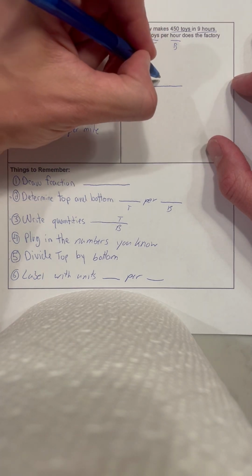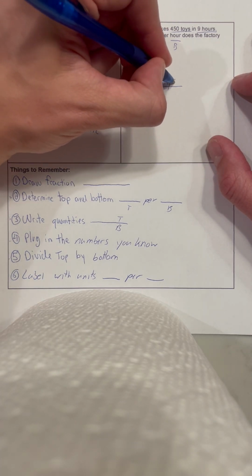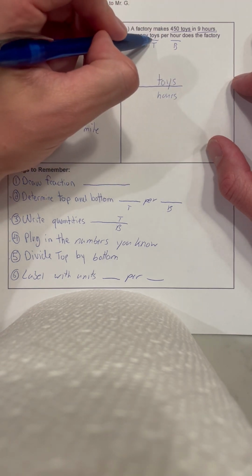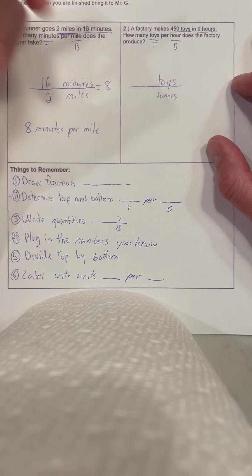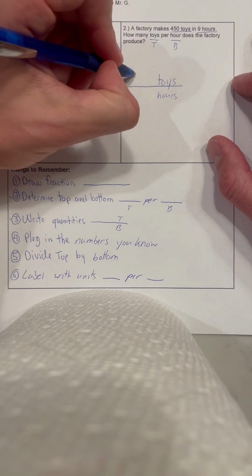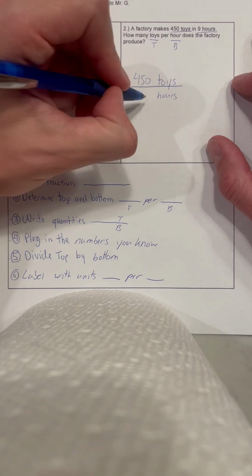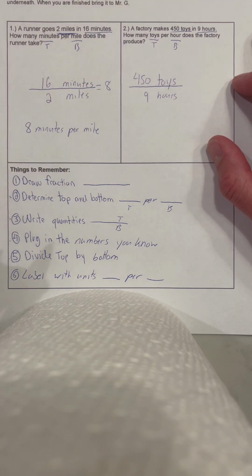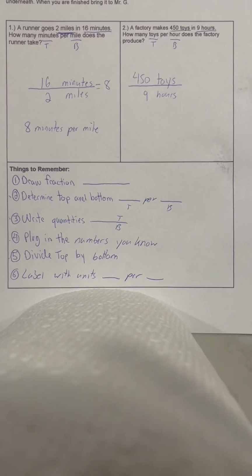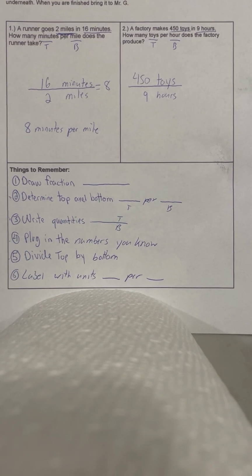Step 3, I write in my quantities, toys over hours. Toys, top, hours, bottom. Plug in the numbers I know. 450 toys in 9 hours. Now I divide 450 by 9.